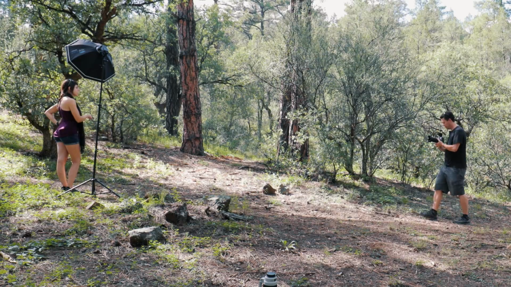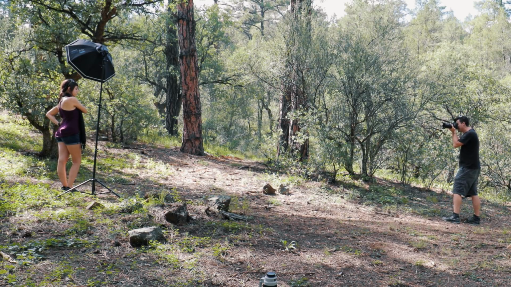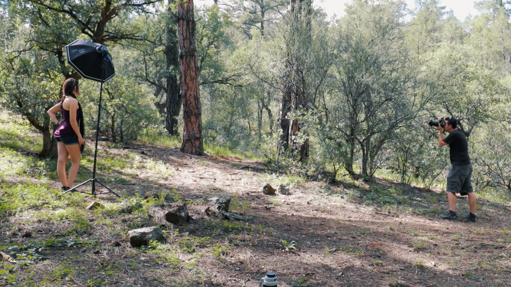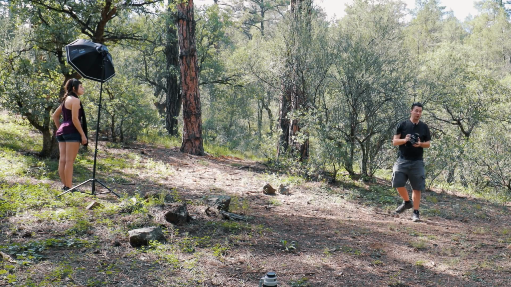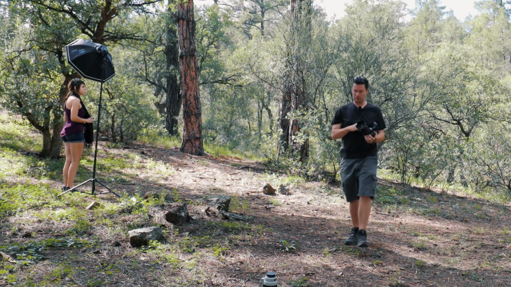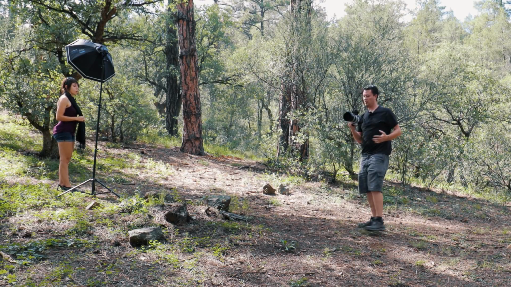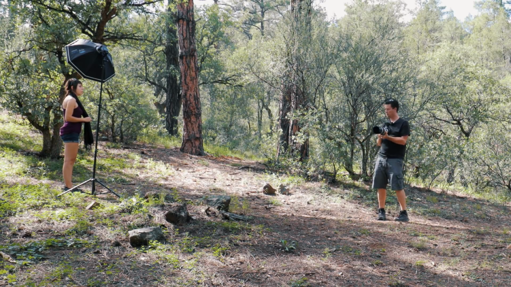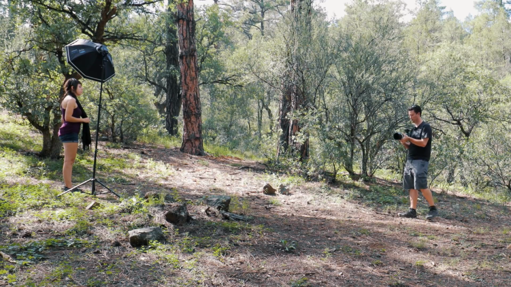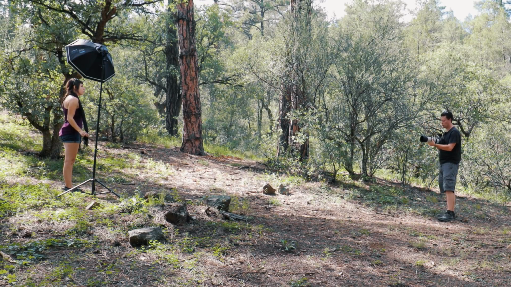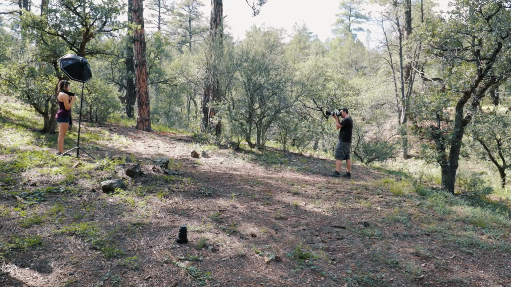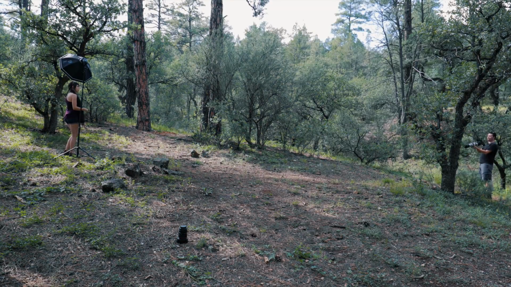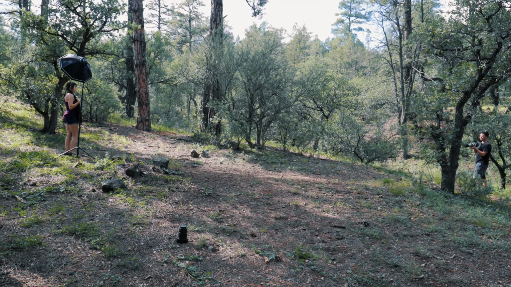So now we're gonna go back to 100. All right, so now let's switch lenses real quick. All right, so now I've got my 100 to 400 on, and we're gonna start getting crazy with the focal lengths here. So now it's going to 200. So now we're gonna go all the way to 400 and you can see how far back I have to get now.